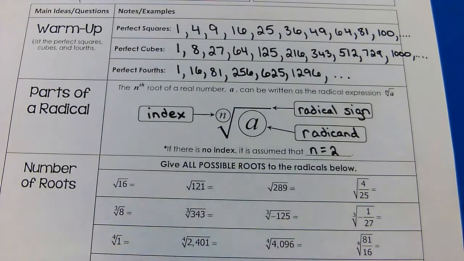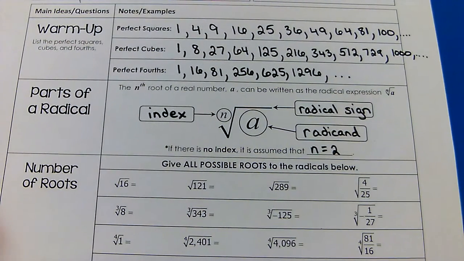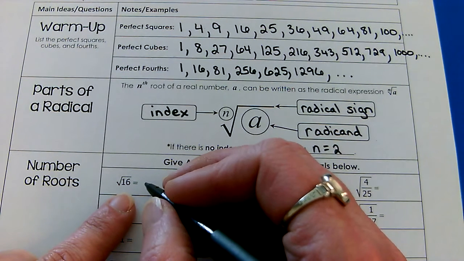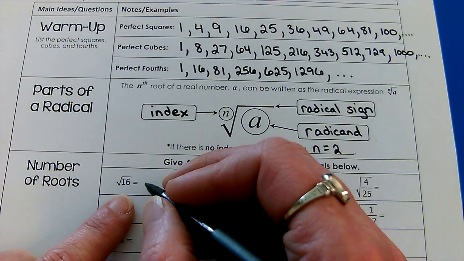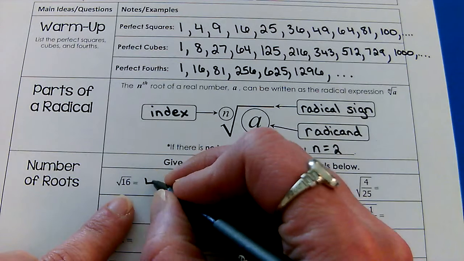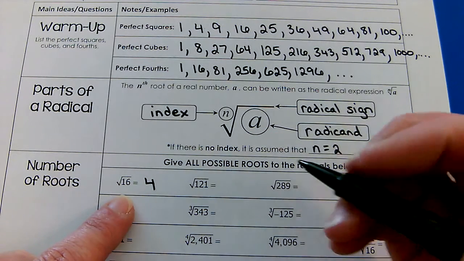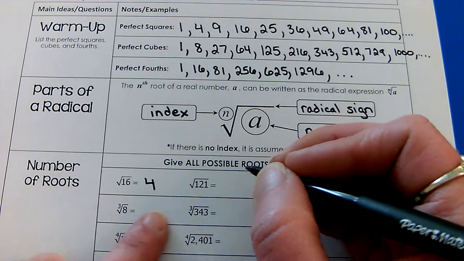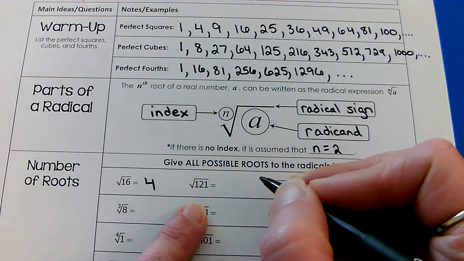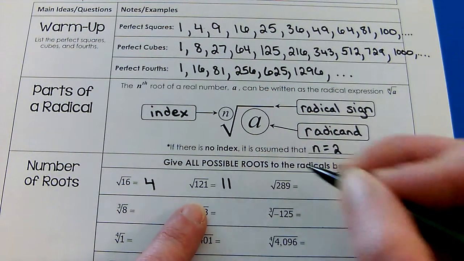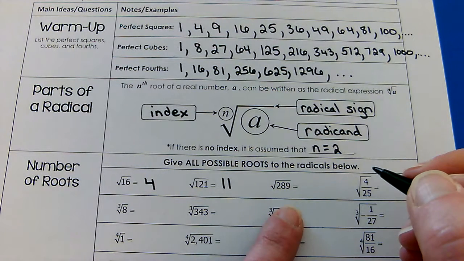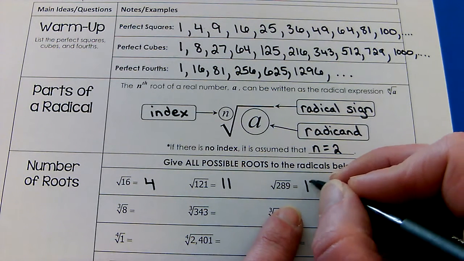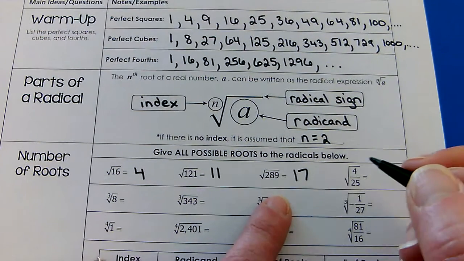So some square roots, cube roots, some roots of radicals are really easy. The square root of 16. That means what times itself gives me 16? Well, that's a 4. The square root of 121. That's 11. The square root of 289. Ooh. If you didn't know this one, it's 17. You could check with your calculator.